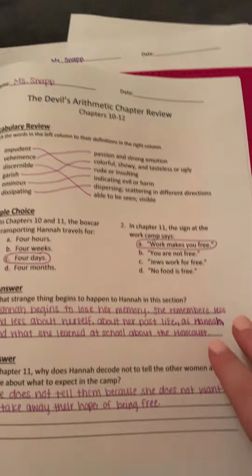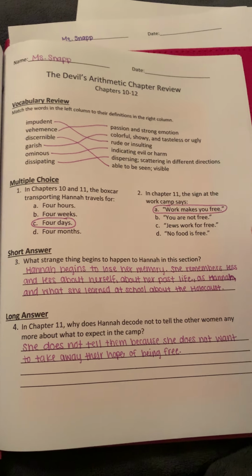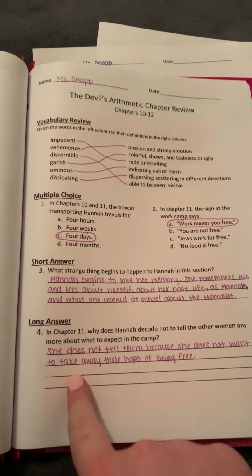Okay, and then there's another chapter review for chapters 10 through 12. The vocabulary, multiple choice, short answer, long answer.